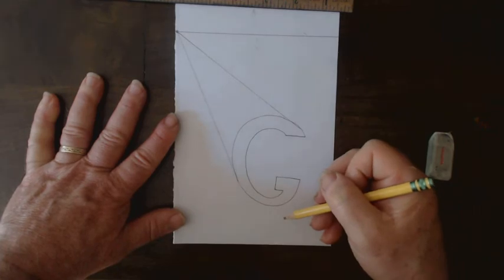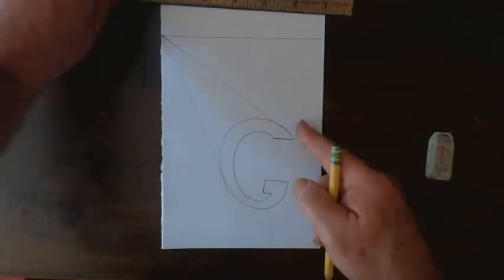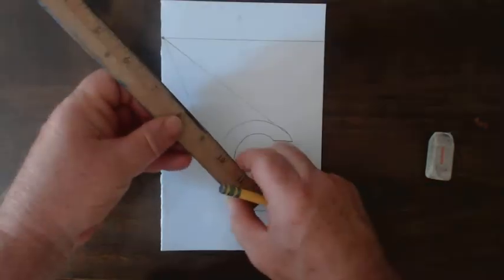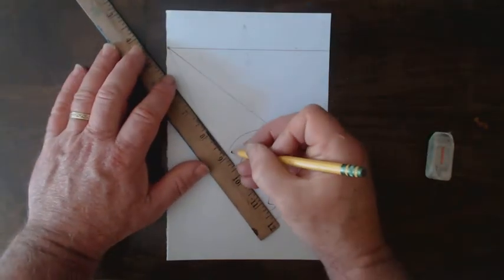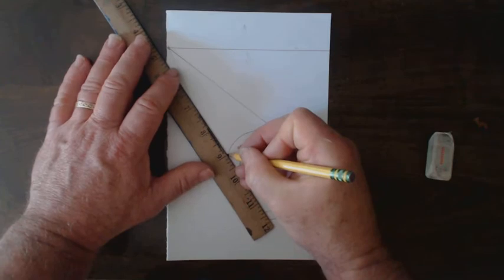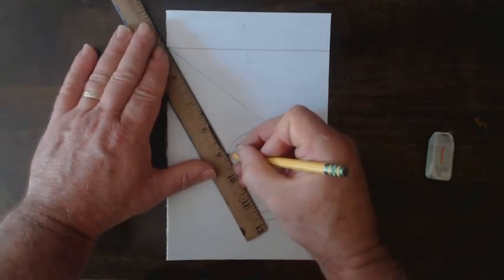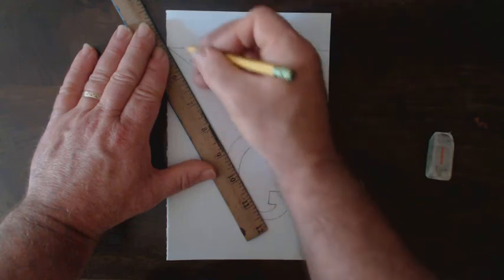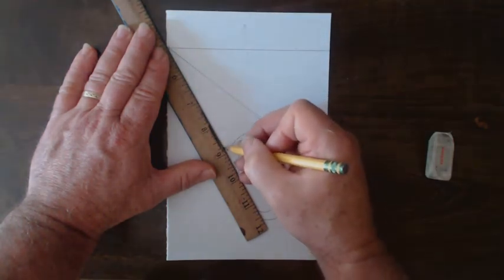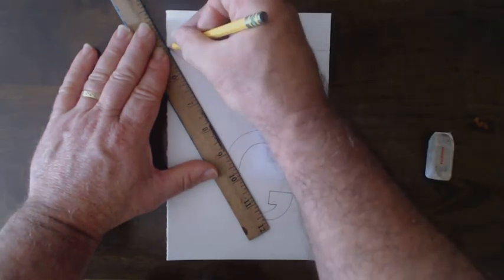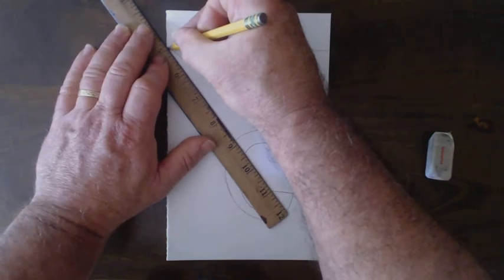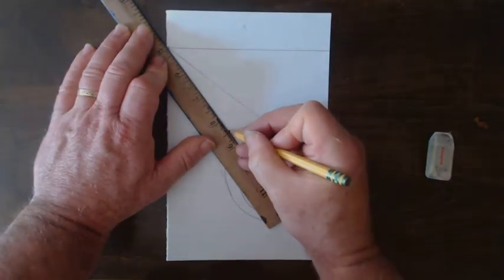How do I get the right curve? Here's a little trick that I've started using, and see if this helps you as well. I'm going to draw a series of, say, half-inch long lines. It doesn't matter what length, as long as they're about the same. Starting at the letter and pointing towards the vanishing point. Pivot the ruler, and I'm just going to go there.